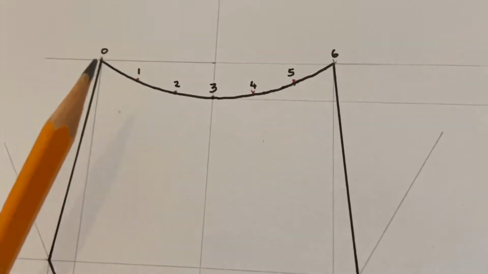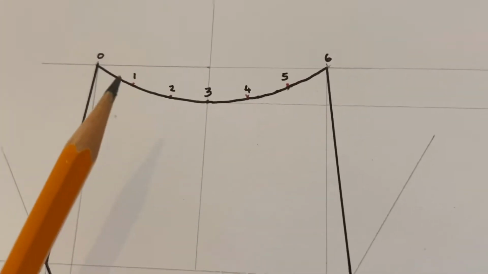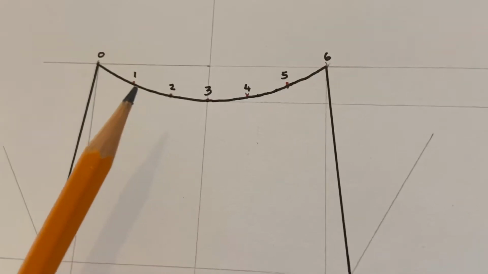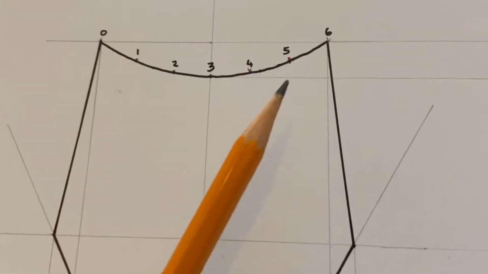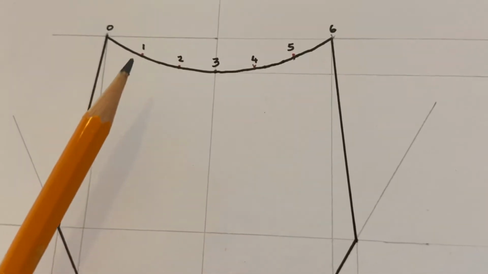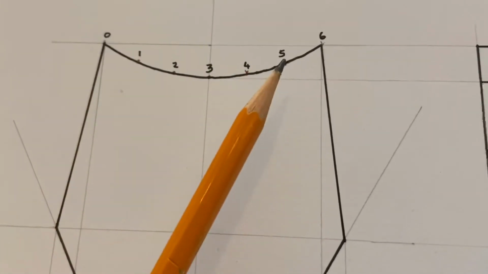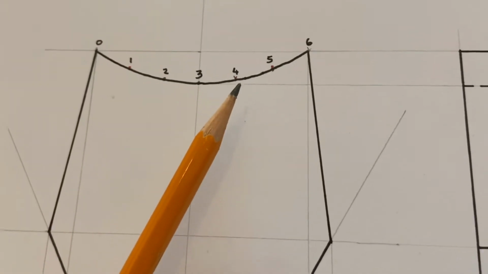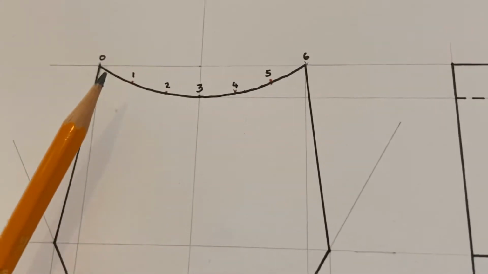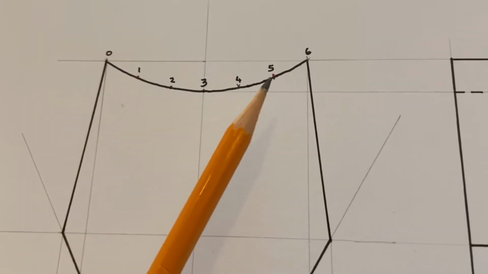I looked at the distance from 1 to 3, and roughly divided that up into 3 parts. To get the parts the same on the other side, I transfer 1 into position 5 and I transfer 2 into position 4. As I said, all of these points are roughly selected.